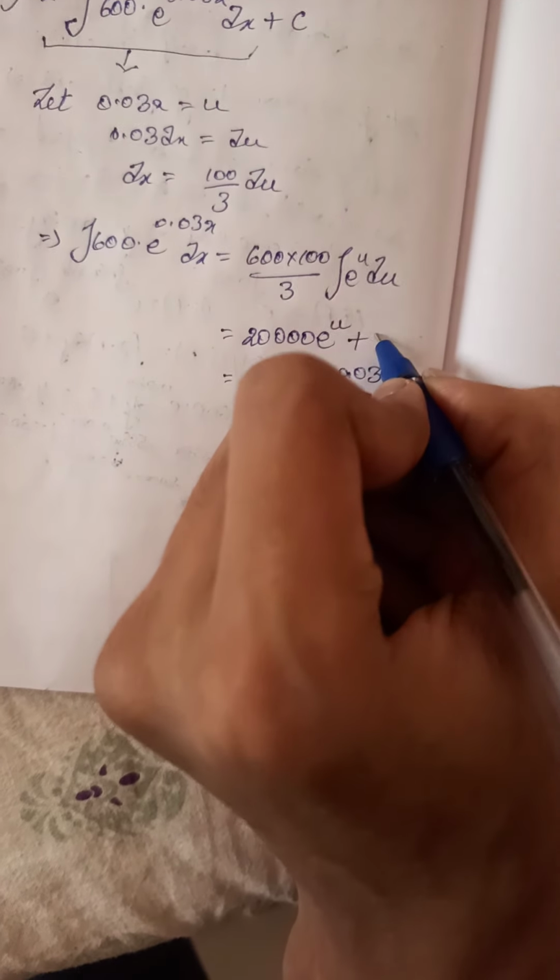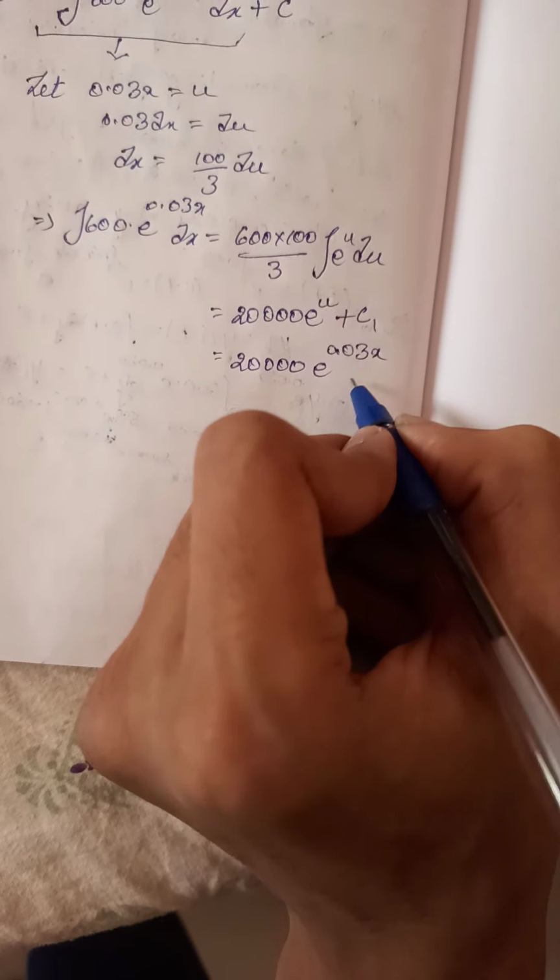I forgot the integrating constant, so let us take this as c1, as we have already used c.